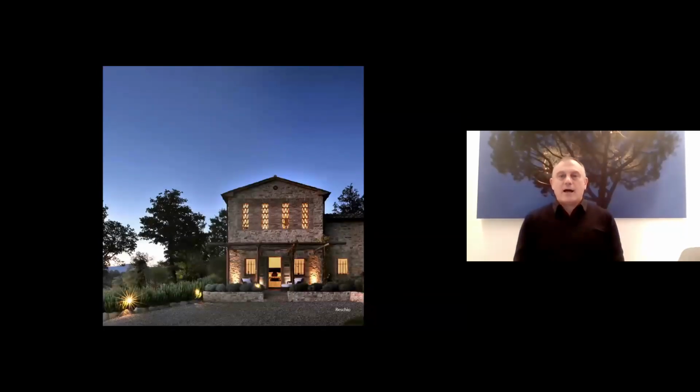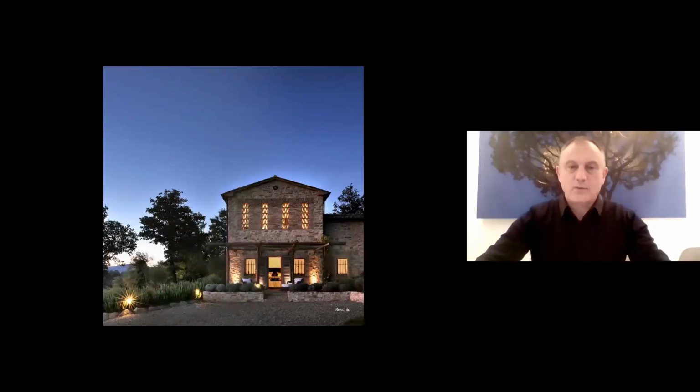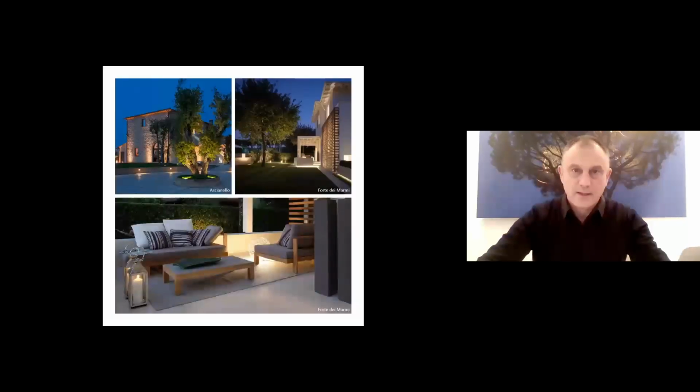Barbary in Florence, and then outdoor. In Italy, we are lucky. There are many buildings, and they are obliged to rebuild in the same style. And so we can do a very nice light.